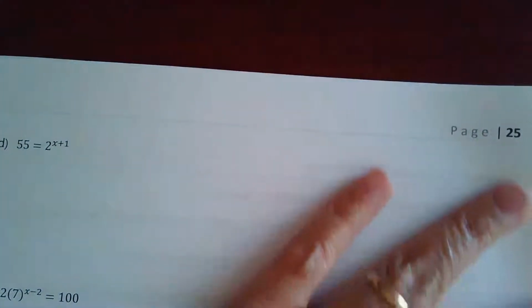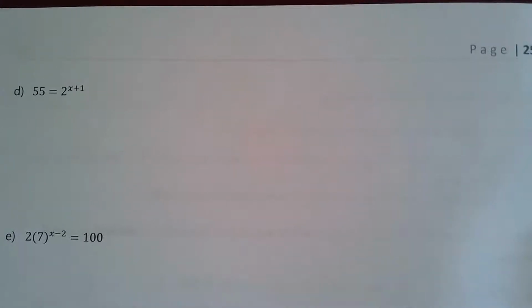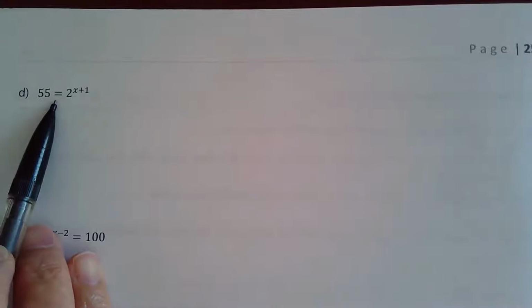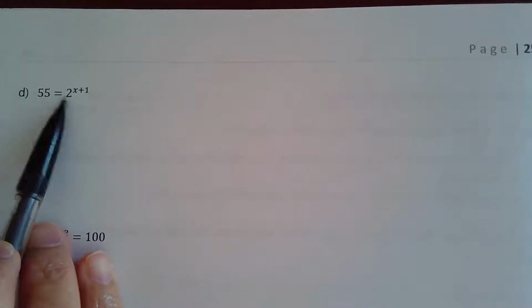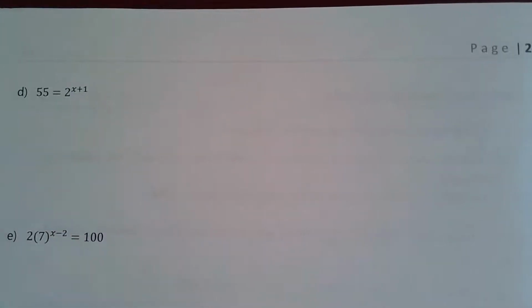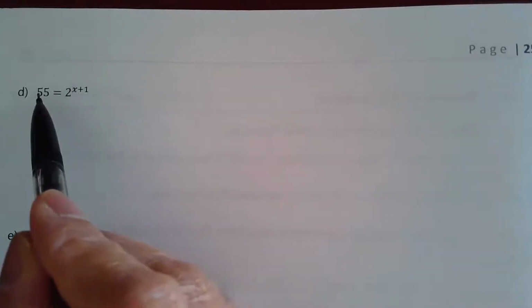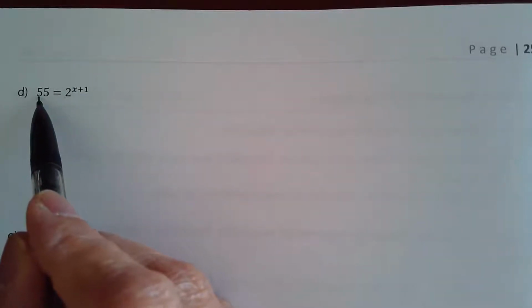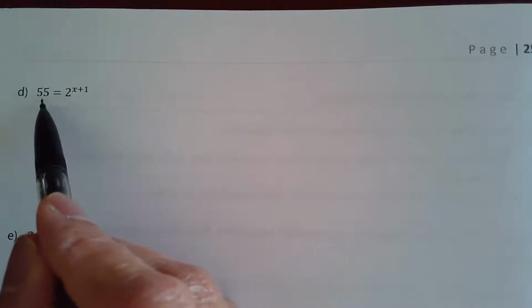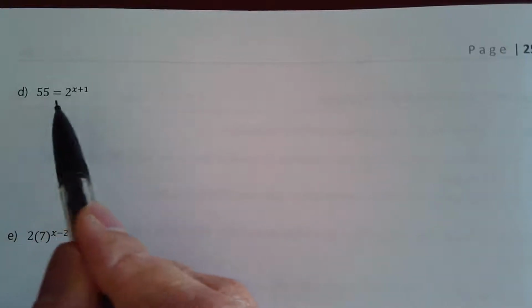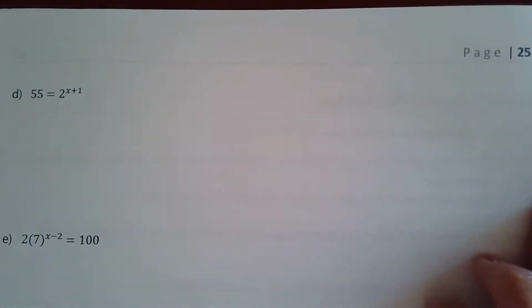Okay. So now let's turn to the next page. This one is 55 equals 2 to the exponent x plus 1. This is a base 2, and then this is 55. Unfortunately, we can't write this as the same base. We can't express 55 as the same base 2. So there has to be a different way of doing this one here.